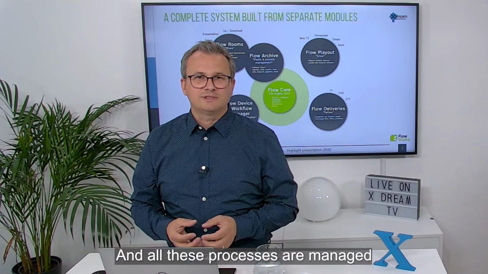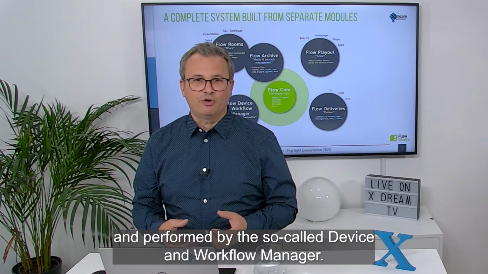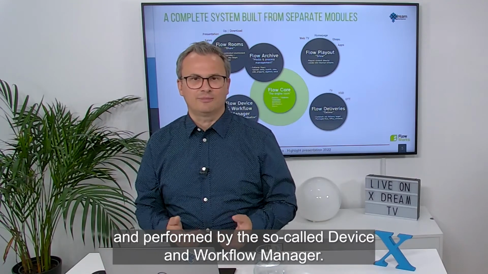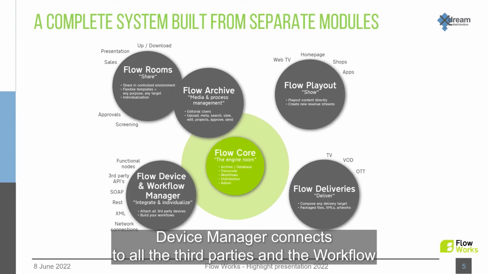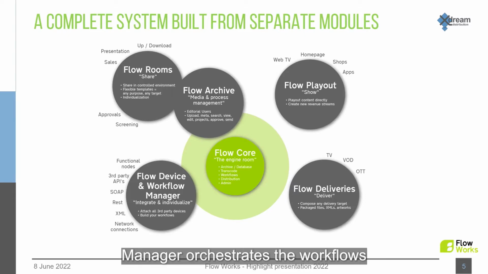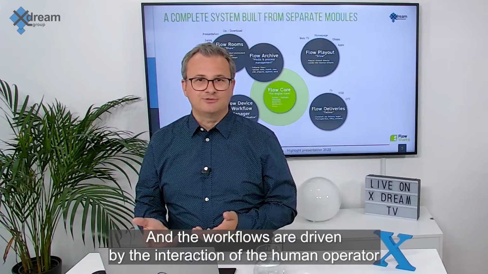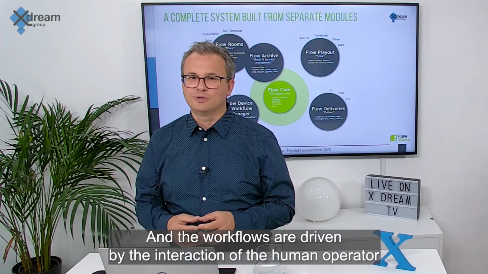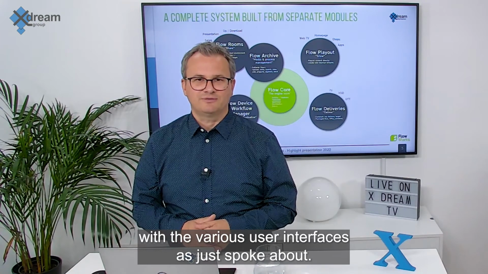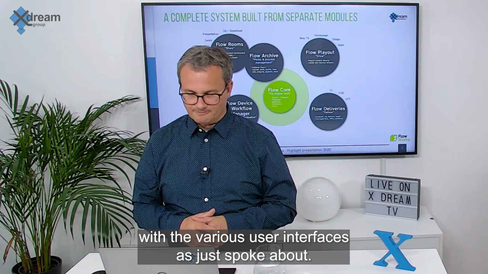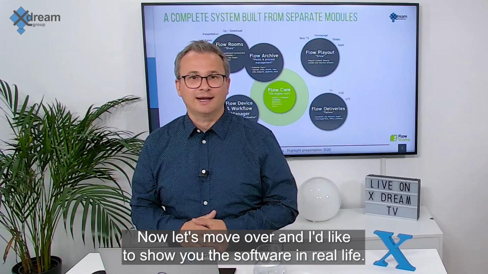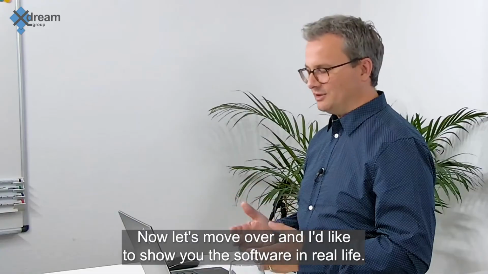And all these processes are managed and performed by the so-called Device and Workflow Manager. Device Manager connects to all the third parties, and the Workflow Manager orchestrates the workflows on top of those devices. And the workflows are driven by the interaction of the human operator with the various user interfaces as just spoken about. Now, let's move over, and I'd like to show you the software in real life.